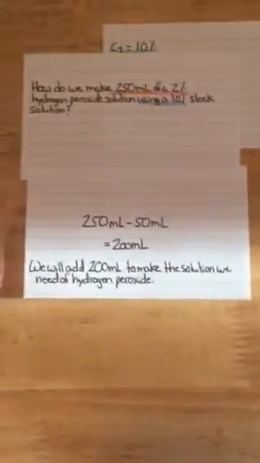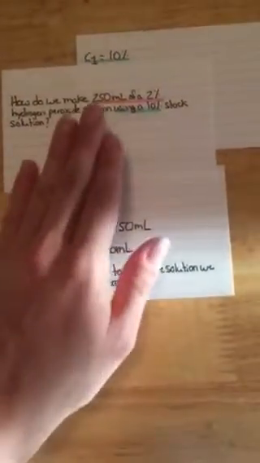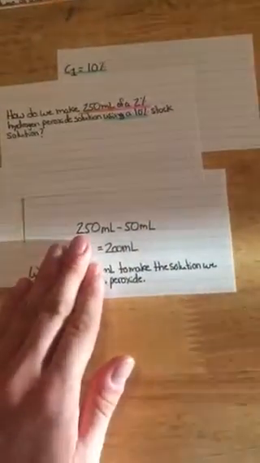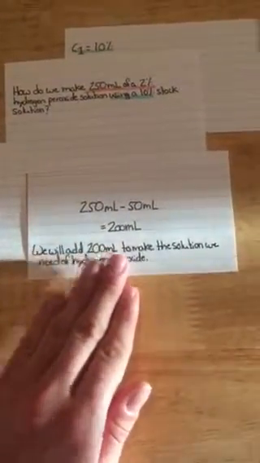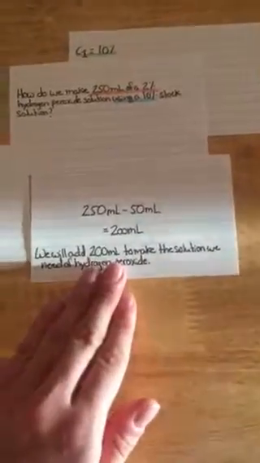But what we're going to do is, we knew that 250 milliliters is what we need to make of a 2% solution. So we're going to take 250 and subtract our formula answer, which is 50 milliliters. So when we subtract 50 milliliters from 250, we get 200 milliliters. So basically, we're going to add 200 milliliters to make the solution we need of hydrogen peroxide.